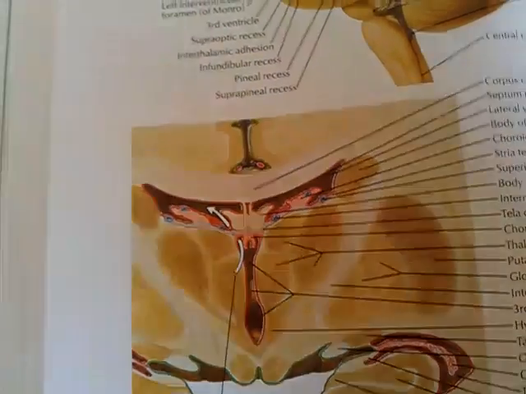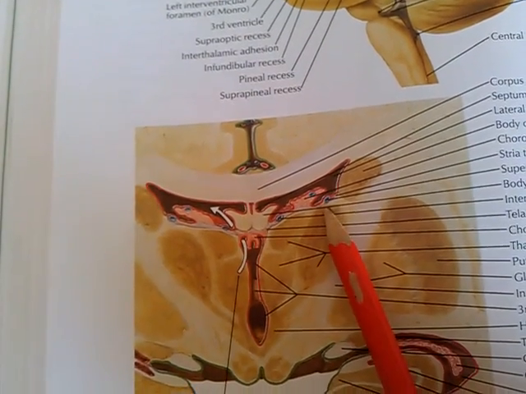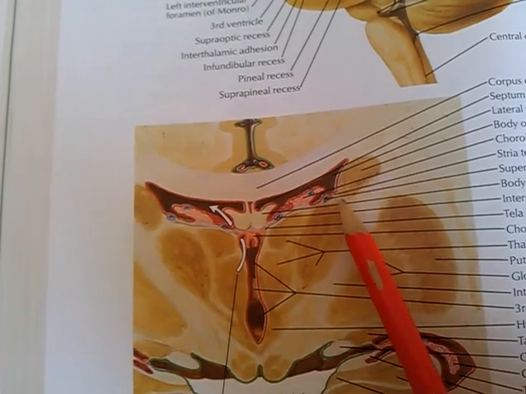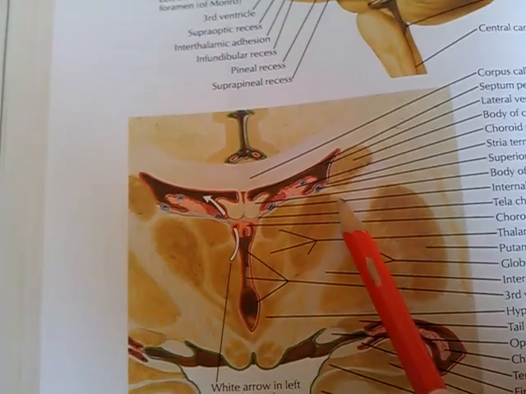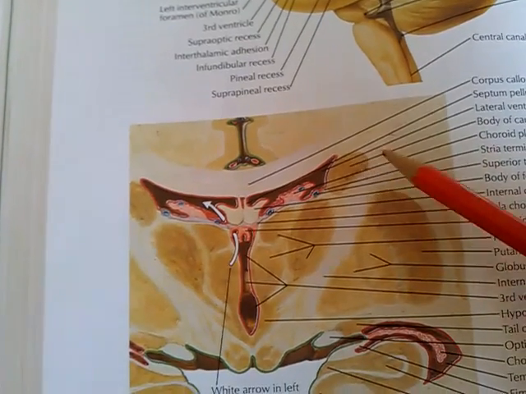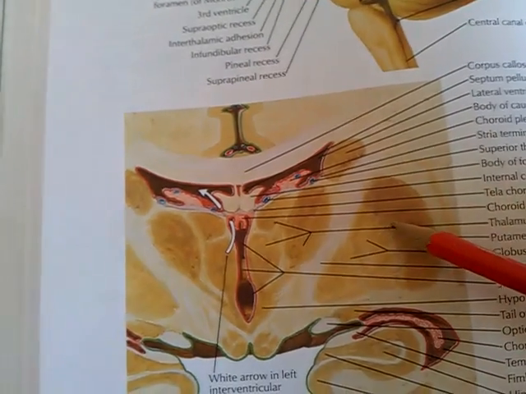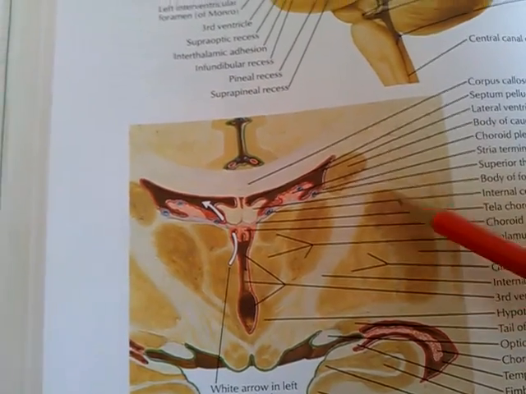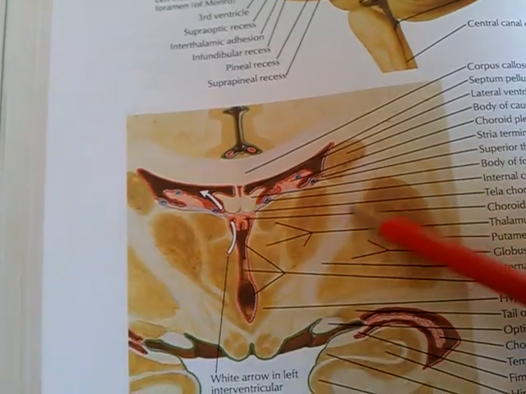This contains the thalamostriate vein, this one. This is the stria terminalis. And the caudate nucleus is divided from the lentiform nucleus by the internal capsule.